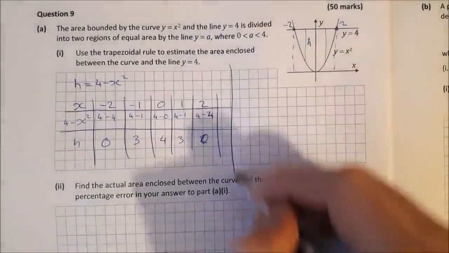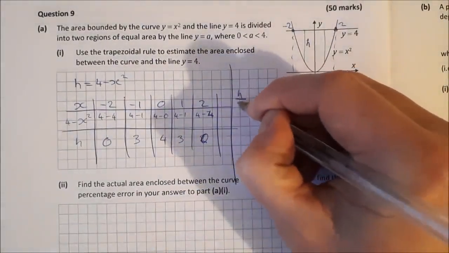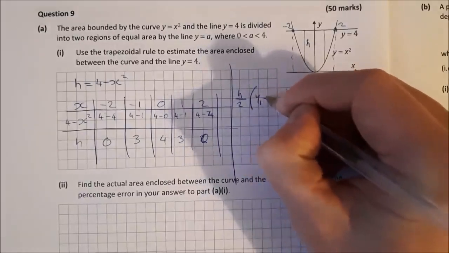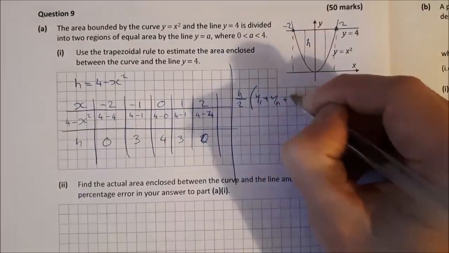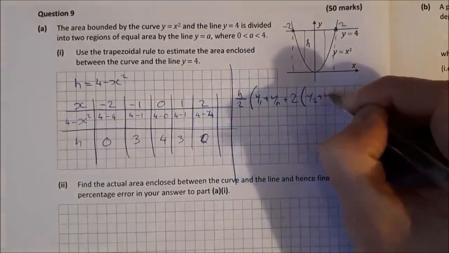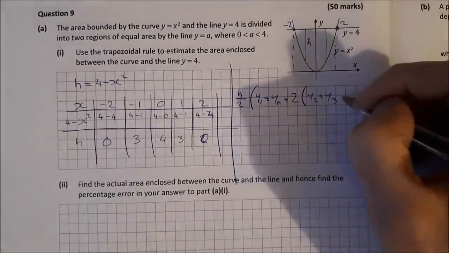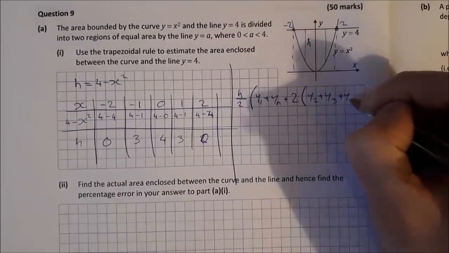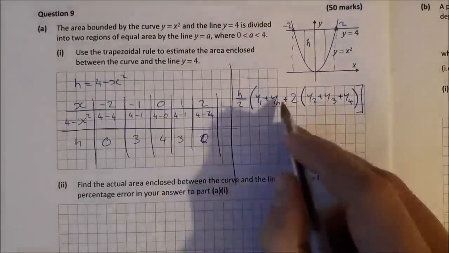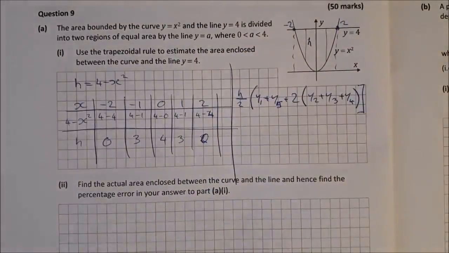So let's use the trapezoidal rule then. That's h over 2 times y1 plus yn plus 2 times y2 plus y3 plus y4. This yn is actually just y5, so we have 5 different heights here.